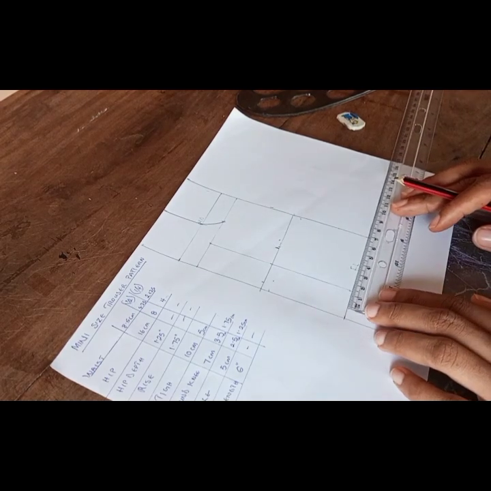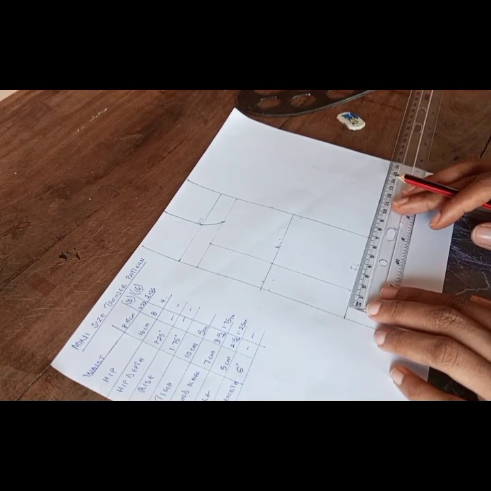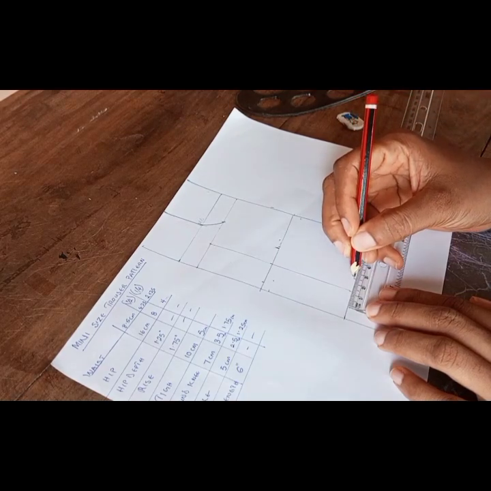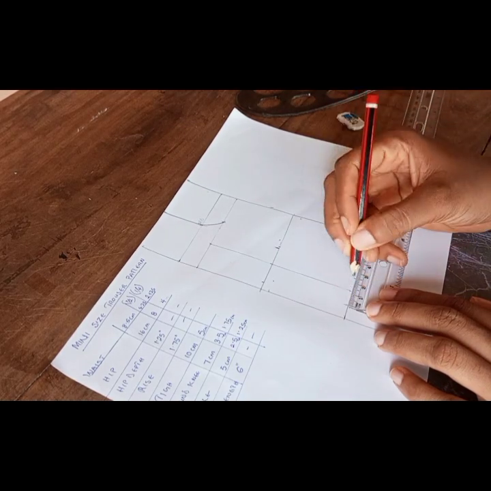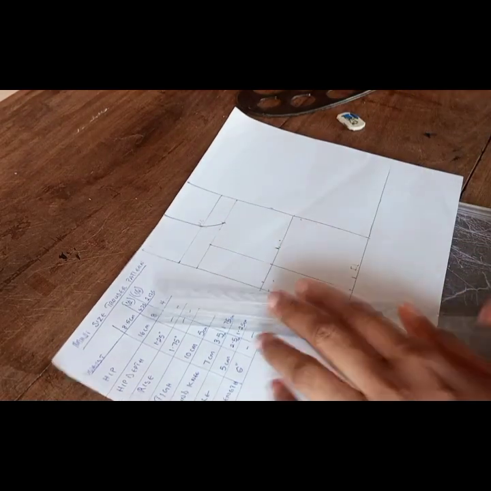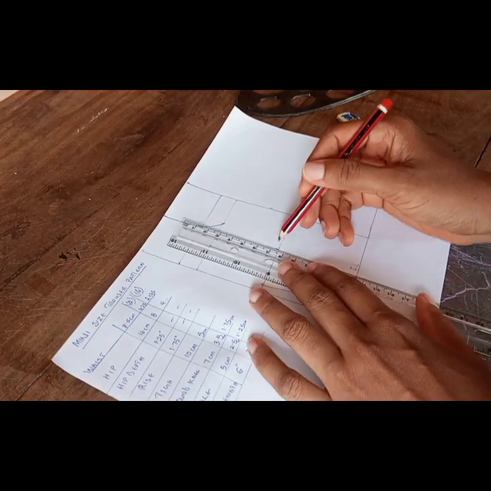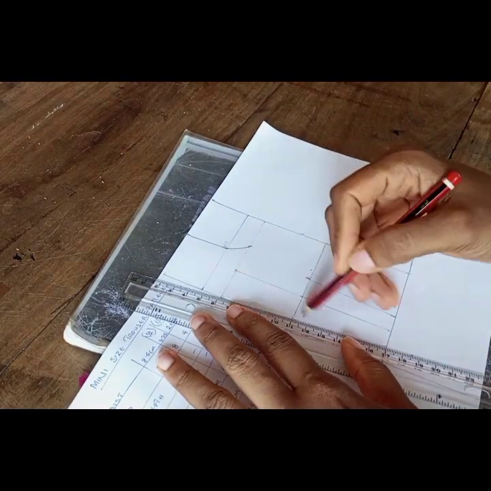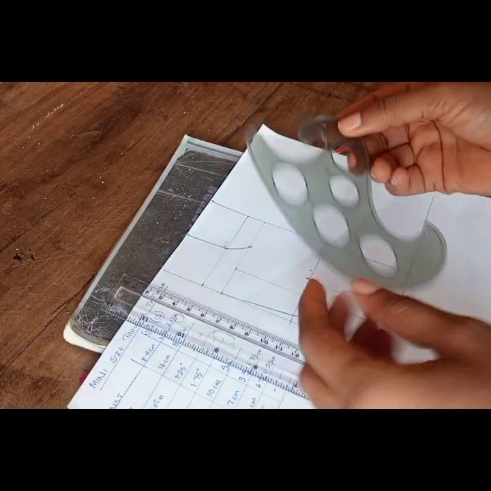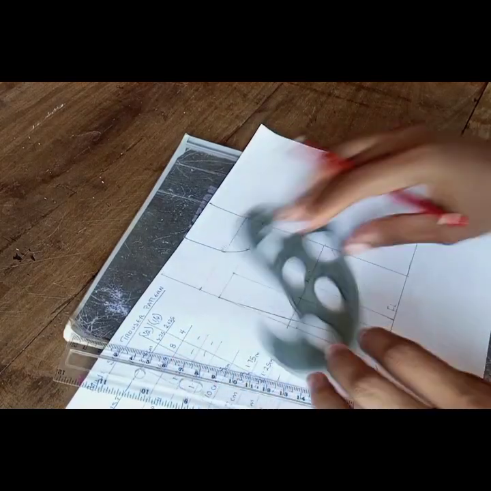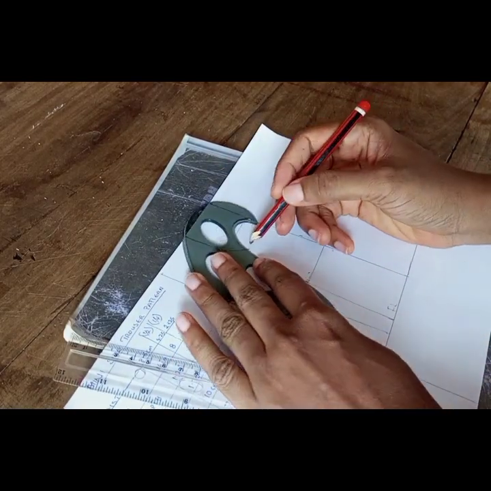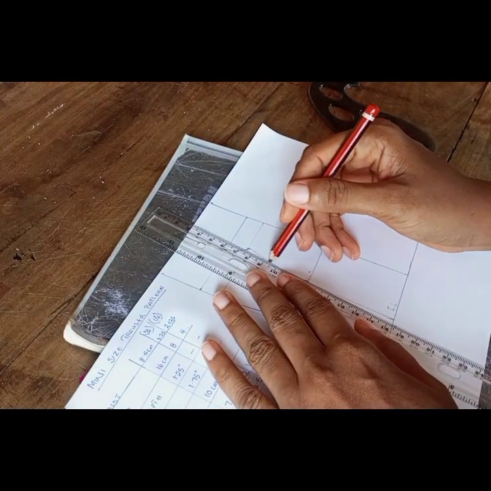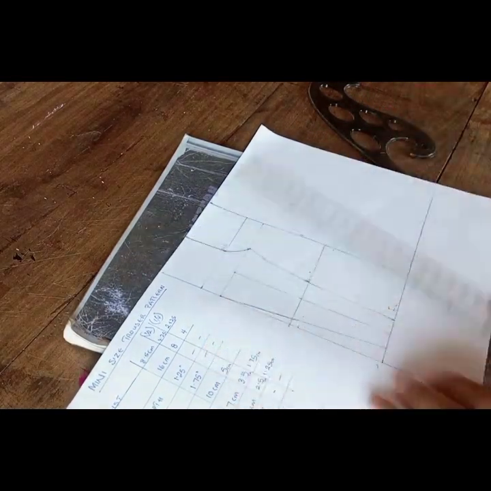The round ankle is 5 centimeters. 5 centimeters divided by 4 is 1.25 centimeters. So you mark 1.25 centimeters on both sides. Join the lines together. Also join the line from the knee to the crotch measurement. Using a curve, make this place a little bit slant and finish it with the ruler like so.